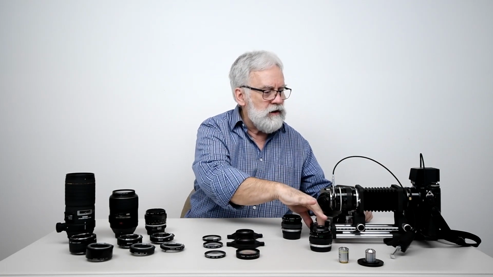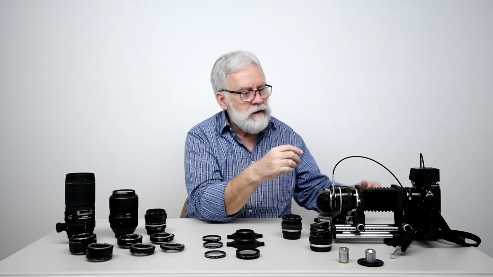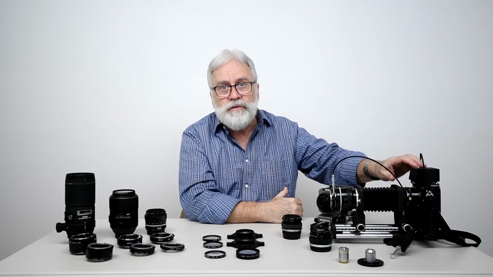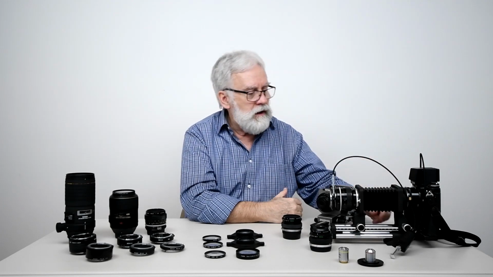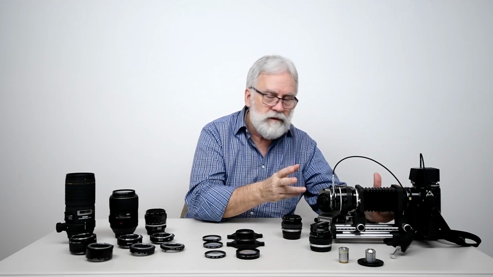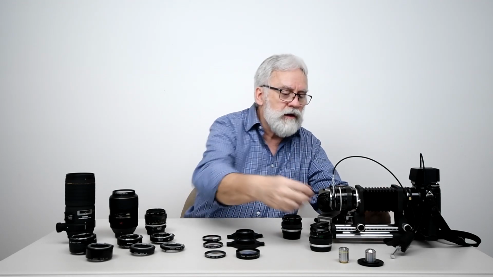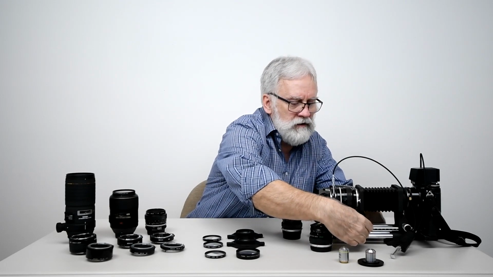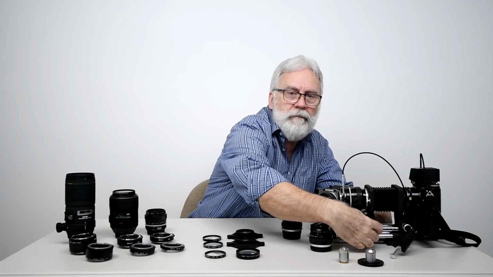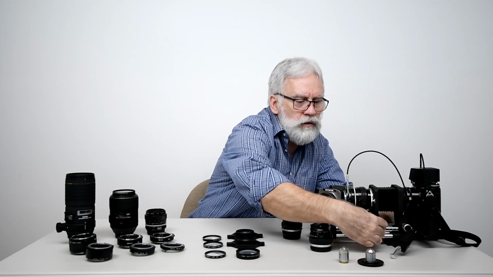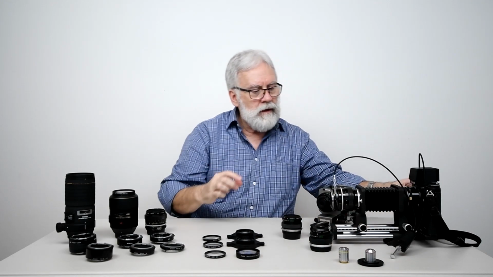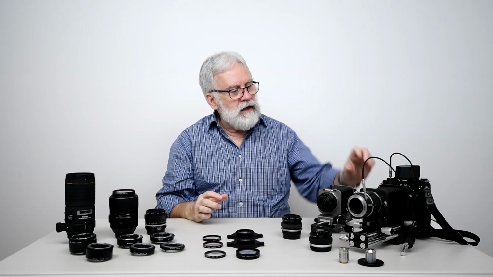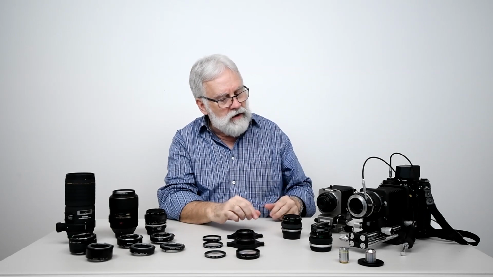A bellows is just an accordion spacer that attaches to the camera at the rear, and at the front we can attach a lens. The advantage of the bellows is that it is longer than the extension tube, but you can also adjust the length of the bellows in such a way that you can change the magnification as you need. So with bellows you can get larger magnification than you can get with the other accessories.